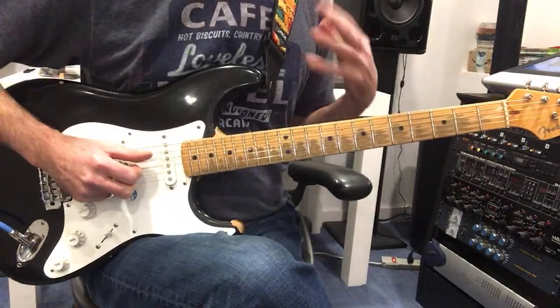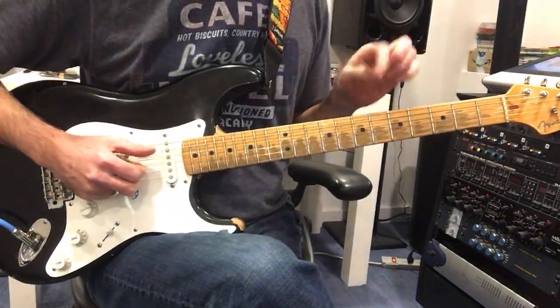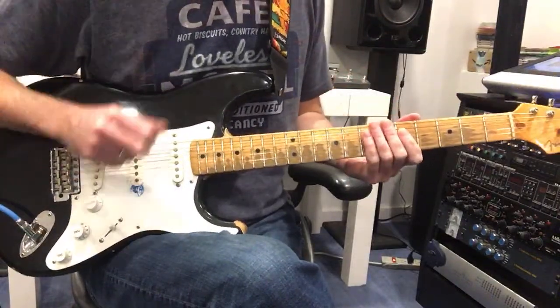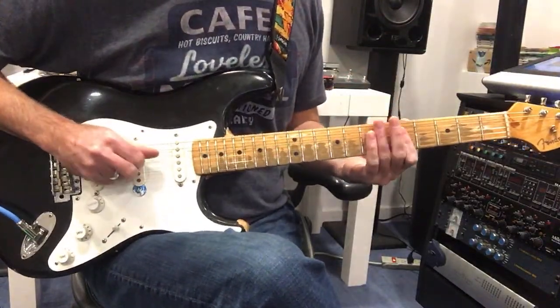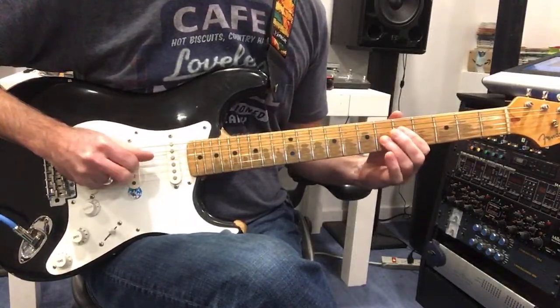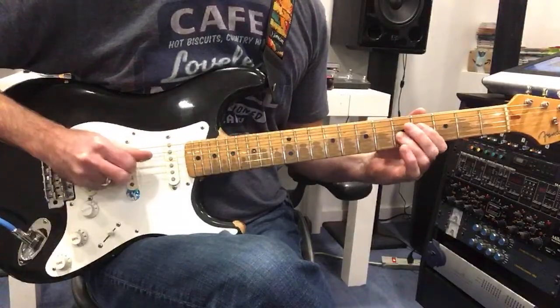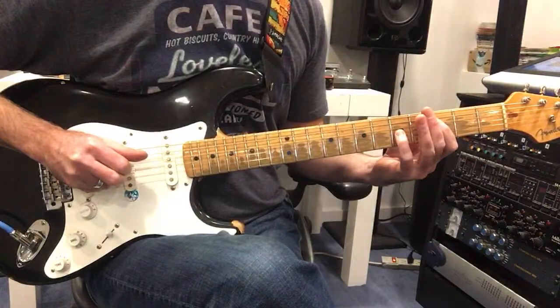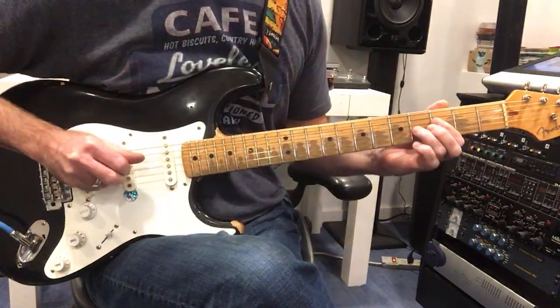Right? Oftentimes you don't want to think about what the root is. You want to think about the 3rd and the flat 7, or the 3rd and whatever the 7th would be, right? So here we are. There we go.